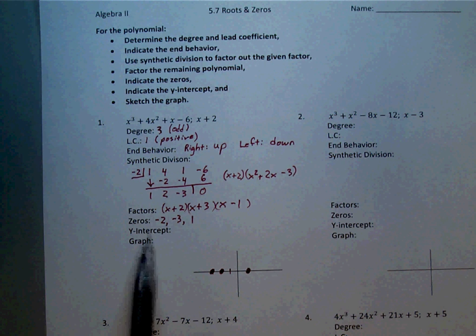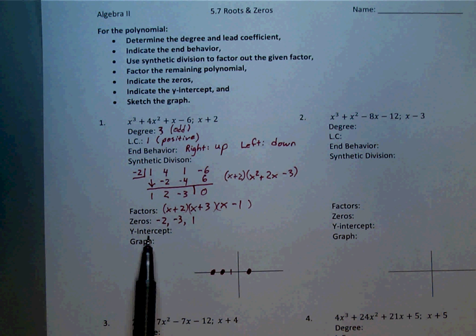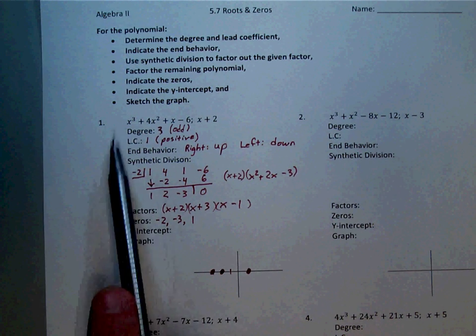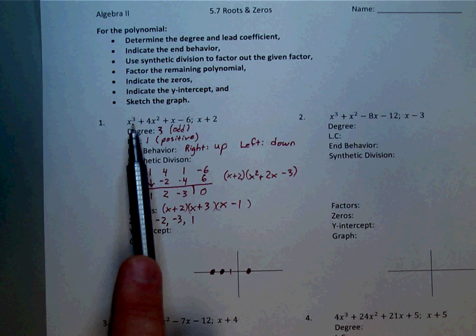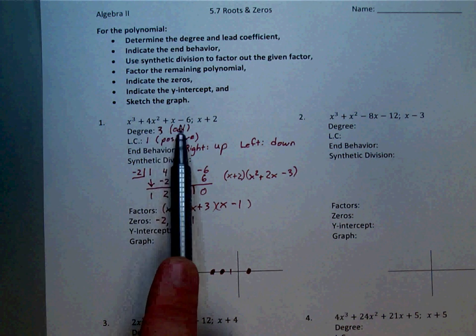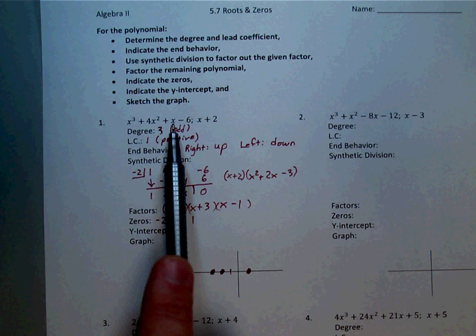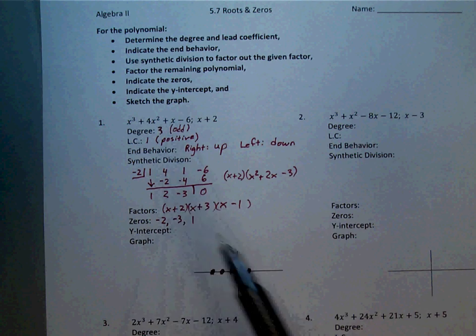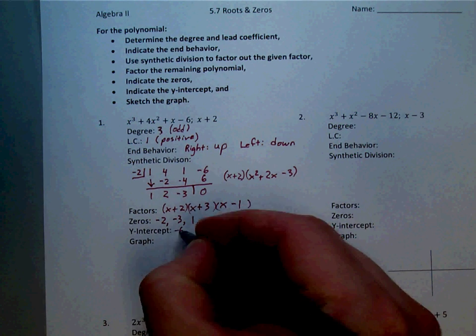Now it also asks about the y-intercept. Y-intercept we haven't talked about yet, but it's very easy to find. If it's going to be a y-intercept, it's on the y-axis, the x-coordinate is 0. All you do is plug 0 in for x. So 0 cubed plus 4 times 0 squared, plus 0. All the terms that have x in them will turn into zeros. So all you'll have left is that constant. In this case, the constant is negative 6. Negative 6 then is the y-intercept.